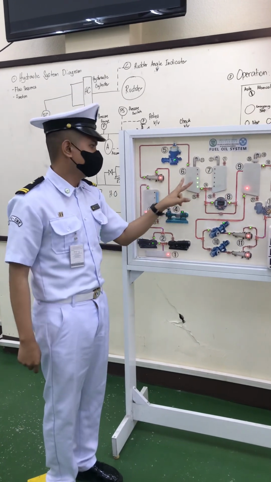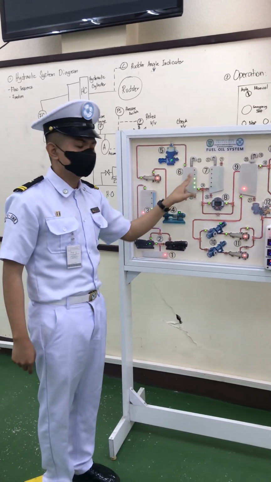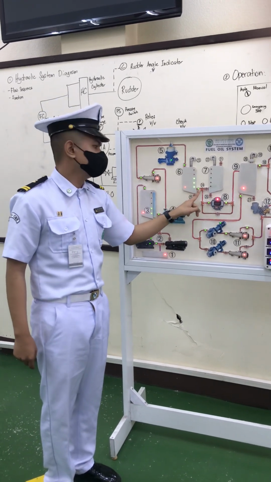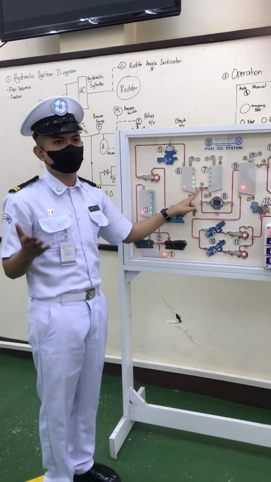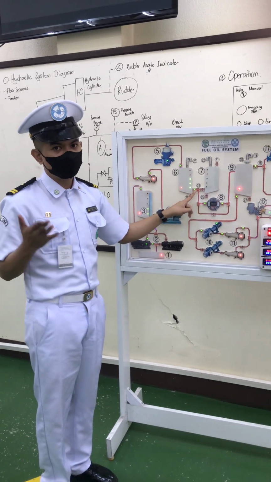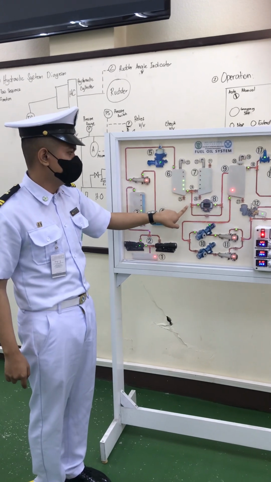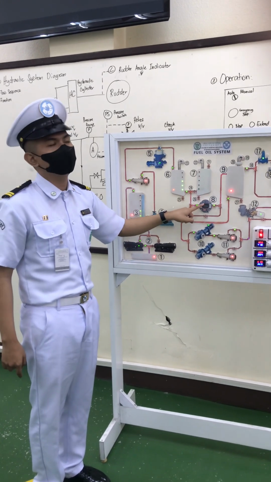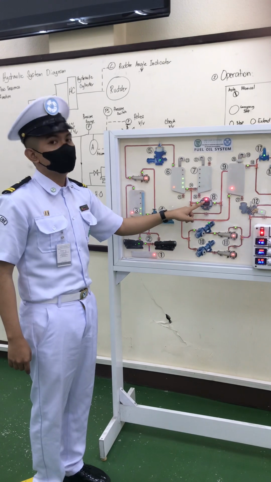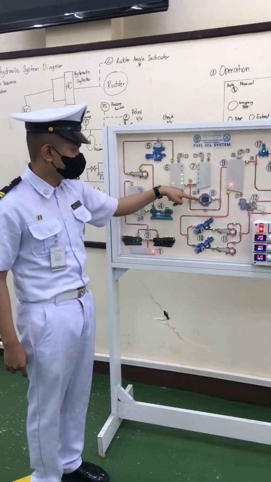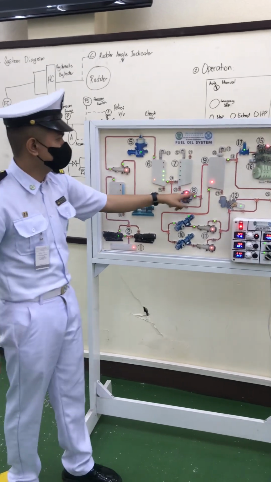Once done, the fuel oil and diesel oil will now go down to the three-way valve. The three-way valve allows access for fuel consumption. Once done, it will go down to the flow meter. The flow meter measures the amount of fuel that is being delivered. Once it is measured, it will go to the mixing tank.